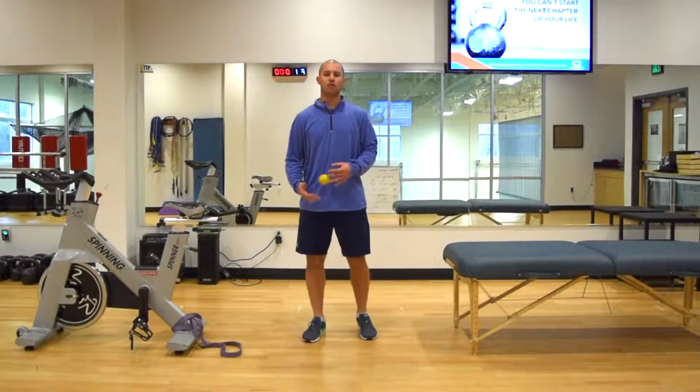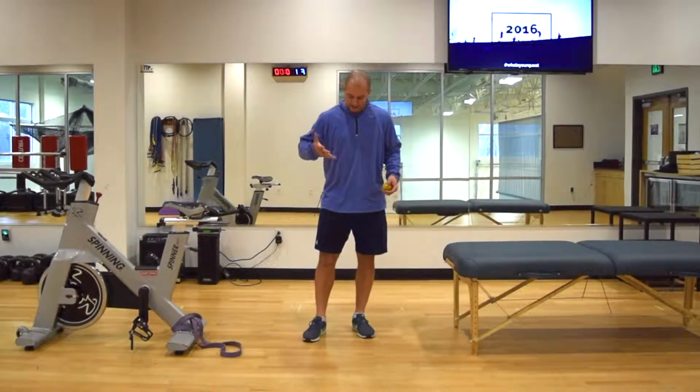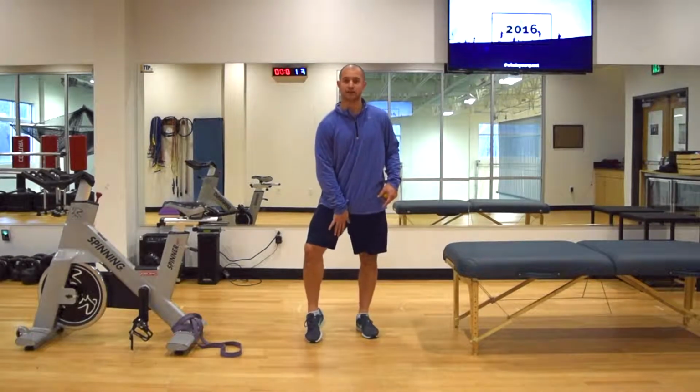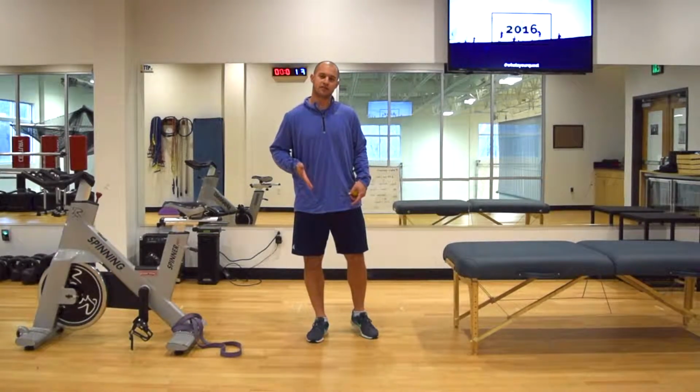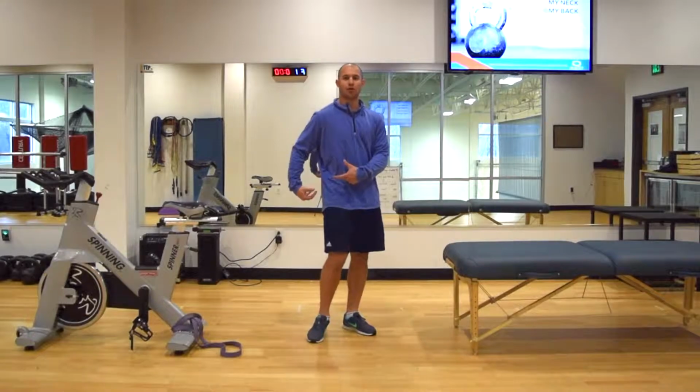On this week's edition of Mobility Monday, what I want to take a look at is the hip once again. Last week we took a look at the hip as far as the adductors, the muscles of the groin and the inner thigh. This week I want to look at the hip flexors, psoas, iliacus, and the posterior hip capsule.